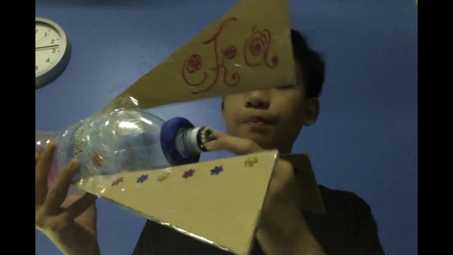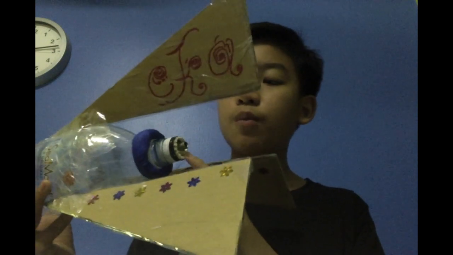So we put the water inside, then we put in the cork. The water that I measured for my launch is 400 milliliters.